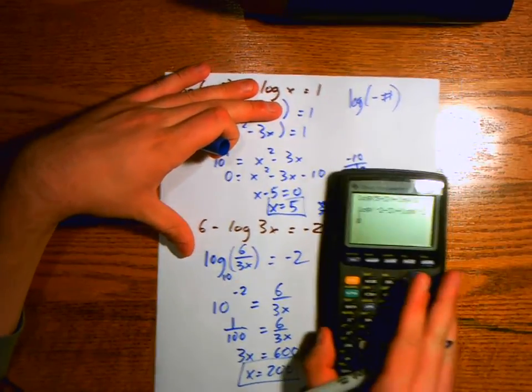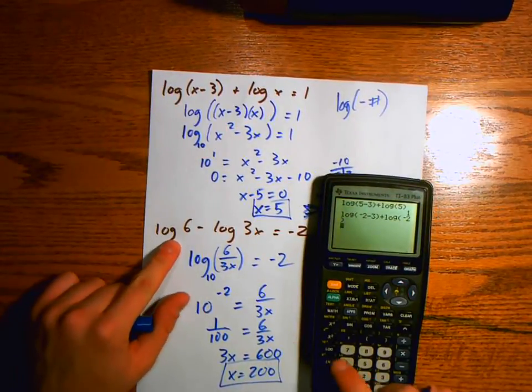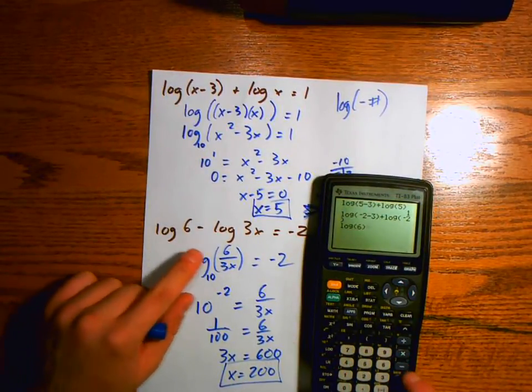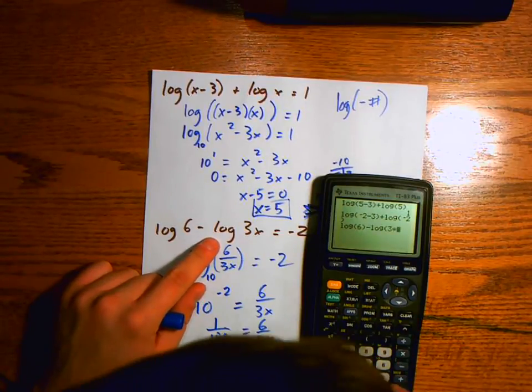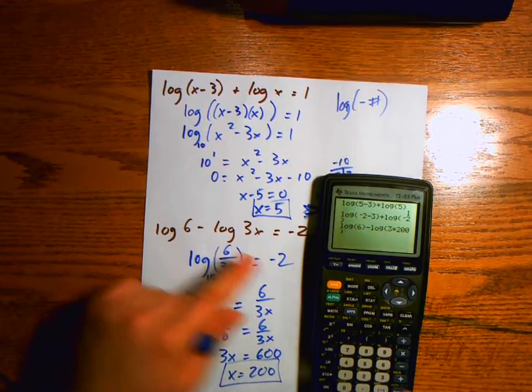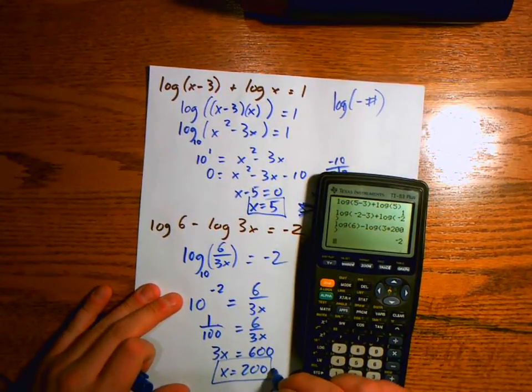And let's check and see if this solution works. We should get log of 6 minus log of 3 times 200, and we should get negative 2. That works, so it's good.